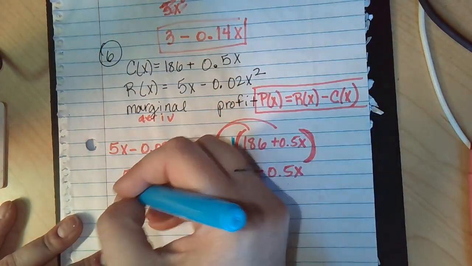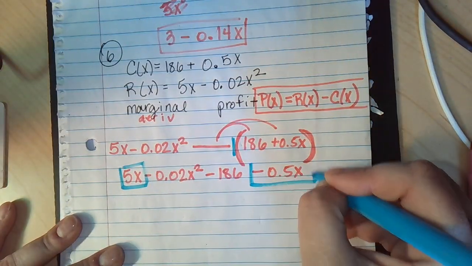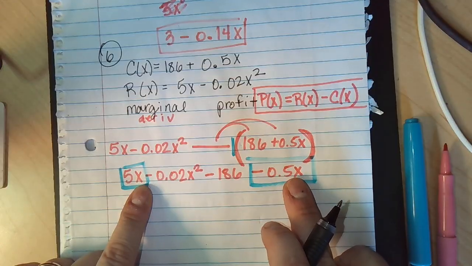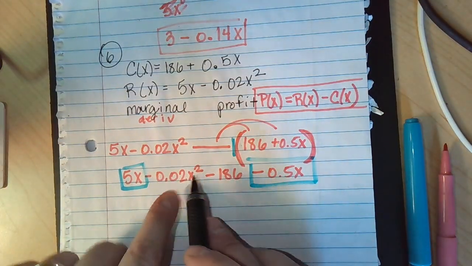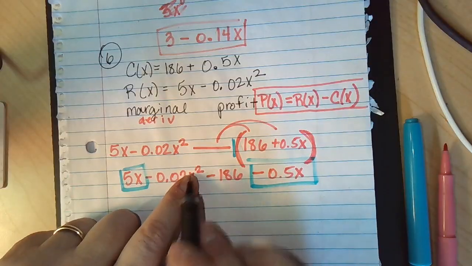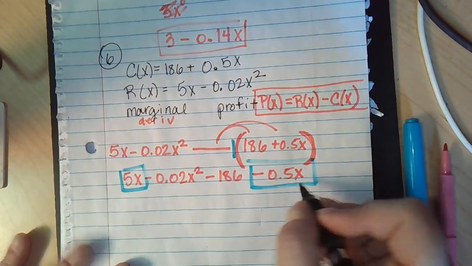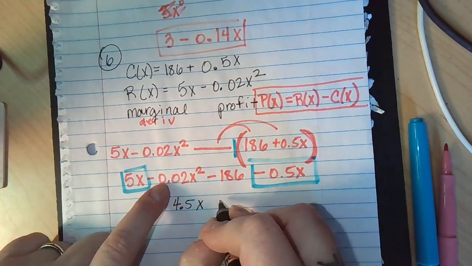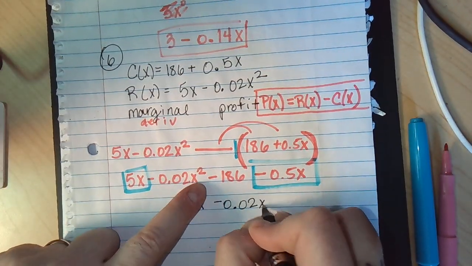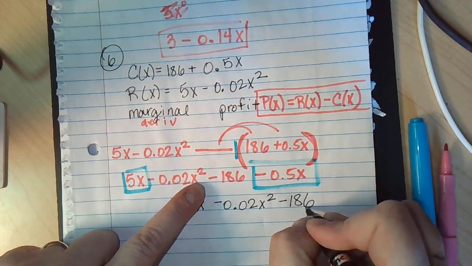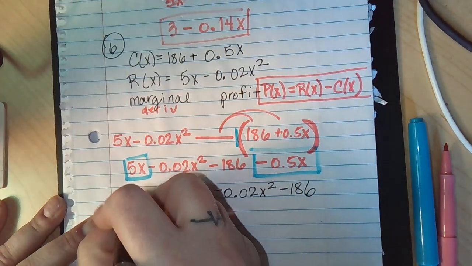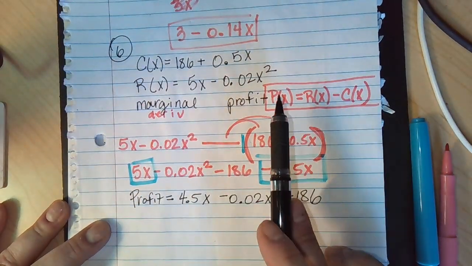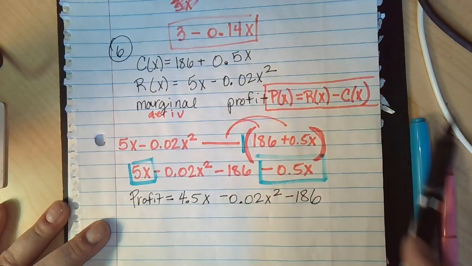All right, then we're going to combine like terms. This 5x and 0.5x, those have the same variable, they've got an X. I cannot combine these with the squared term because that's different. All right, so 5 minus 0.5 is 4.5x, and then these others do not combine, so let me just write it. All right, so this is our profit, because we got it from this P of X equation. We did the revenue minus the cost.